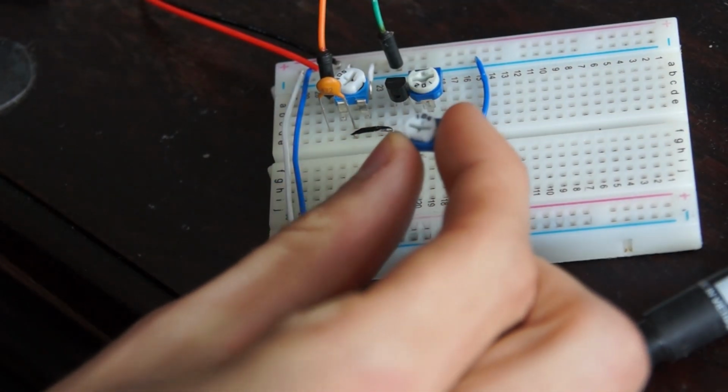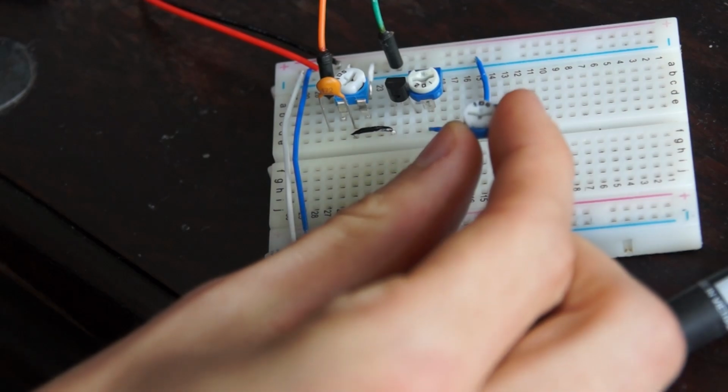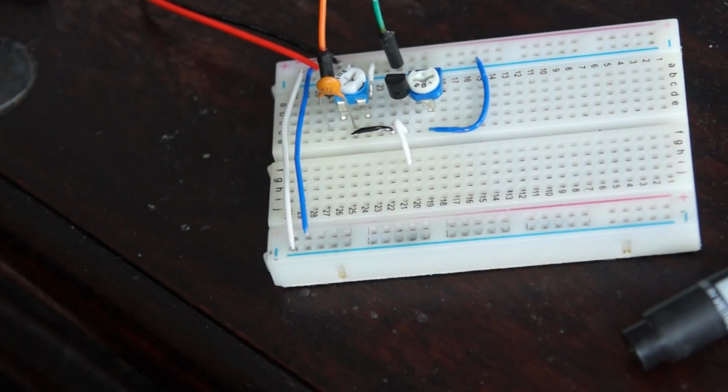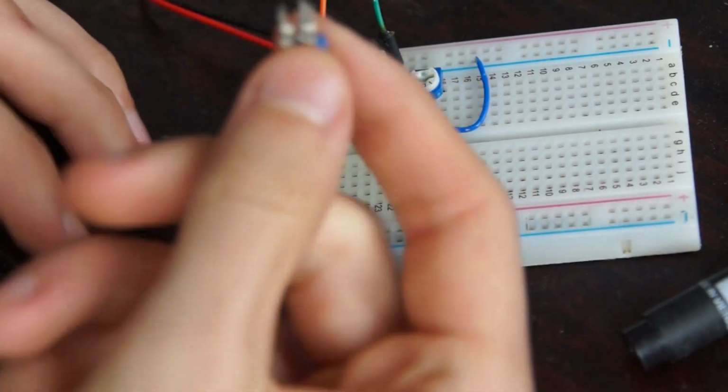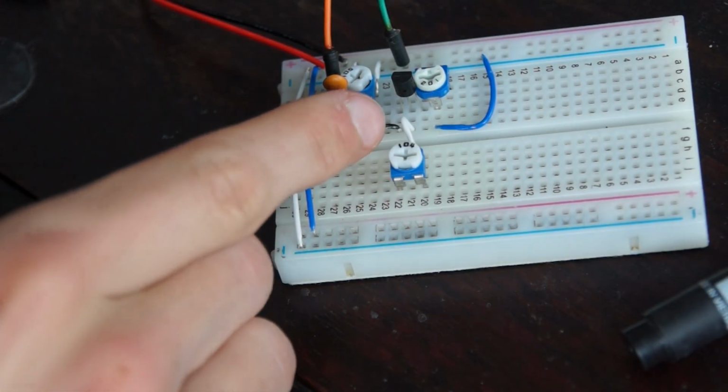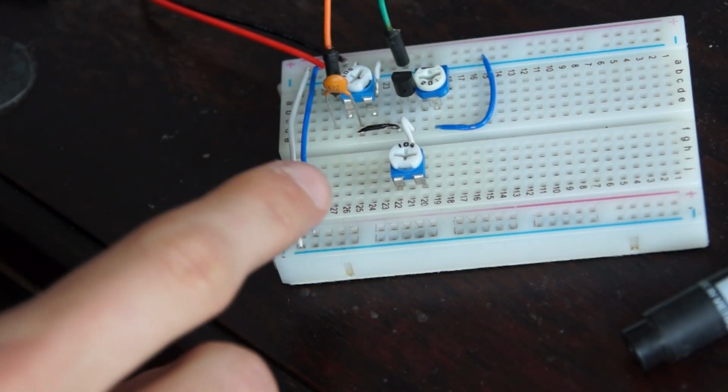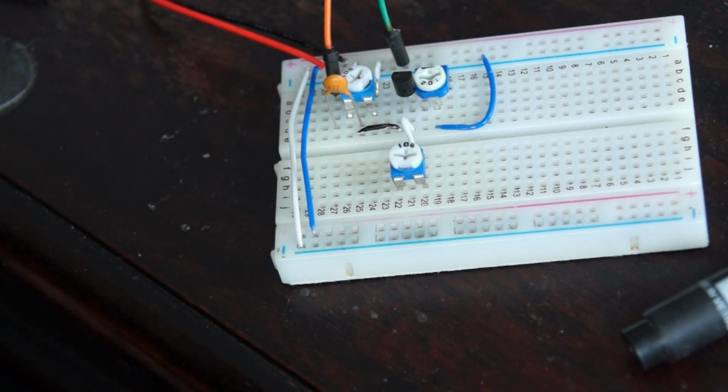For the bias I'm using a 100K trim pot. To make some space I jump the collector across, and I'll connect this to the middle lug of my trim pot. So our emitter needs to be connected to our voltage supply, which is minus 9 volts in this case.